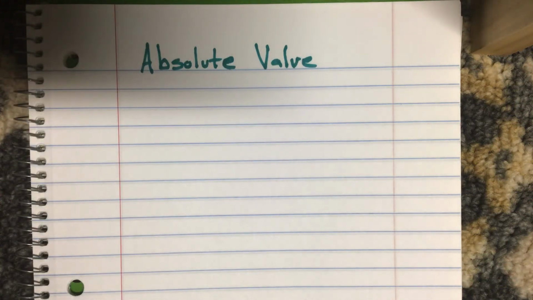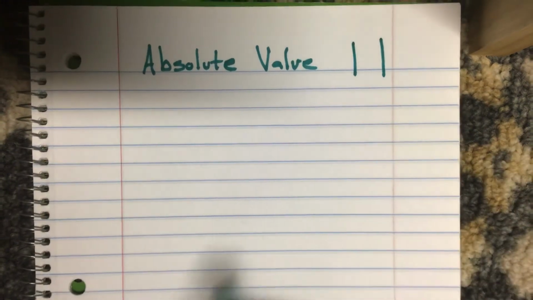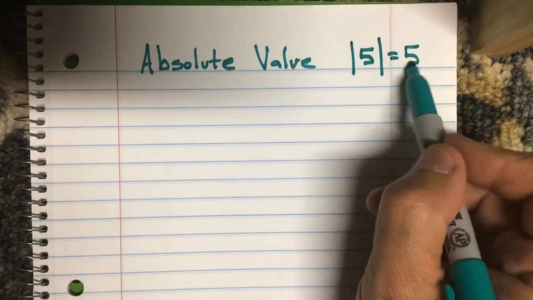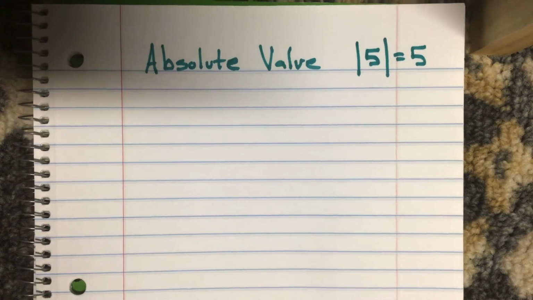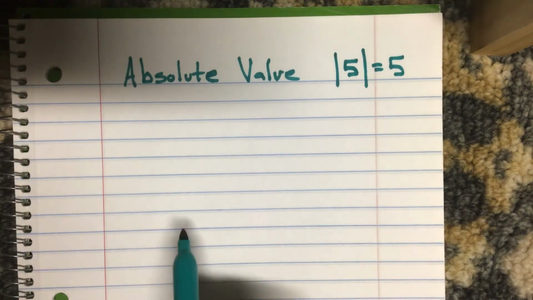Okay, so absolute value. Absolute value is the value of a number regardless of its sign. So we're not interested in the sign of the number. This is the symbol for absolute value. You might see something like this. Absolute value of 5 is 5. So let's explain what that means. Absolute value is just concerned with the value of the number, not the sign of the number.